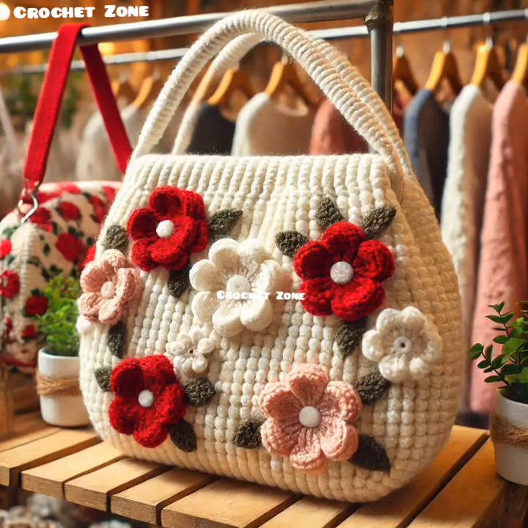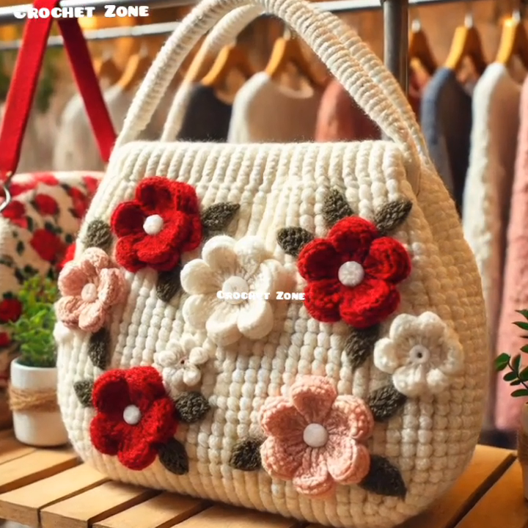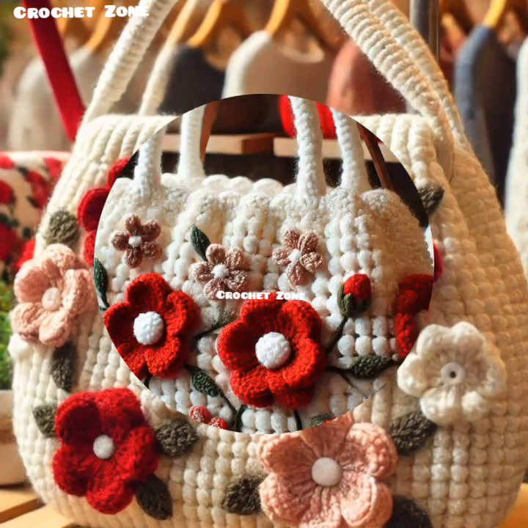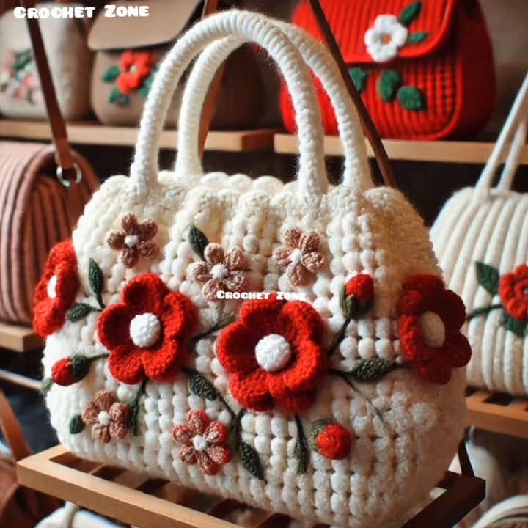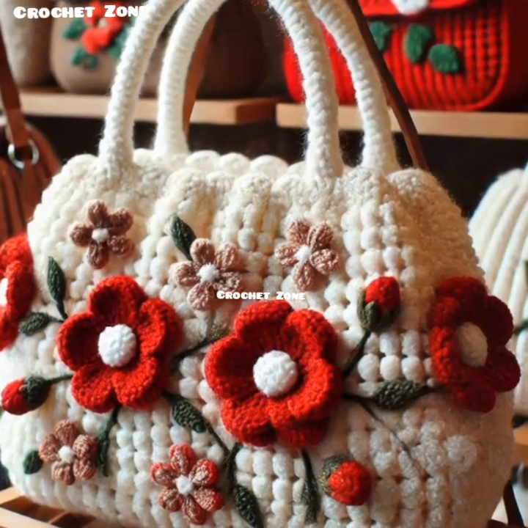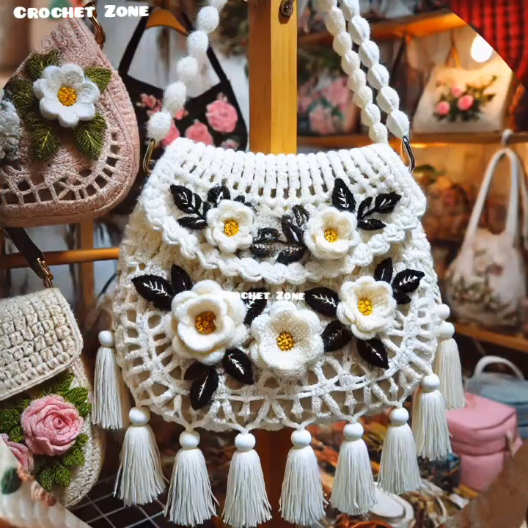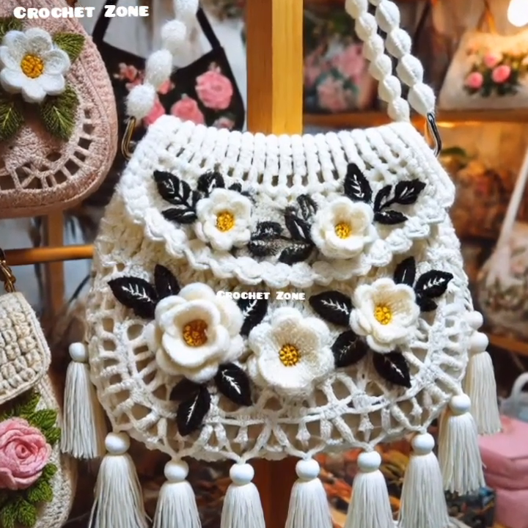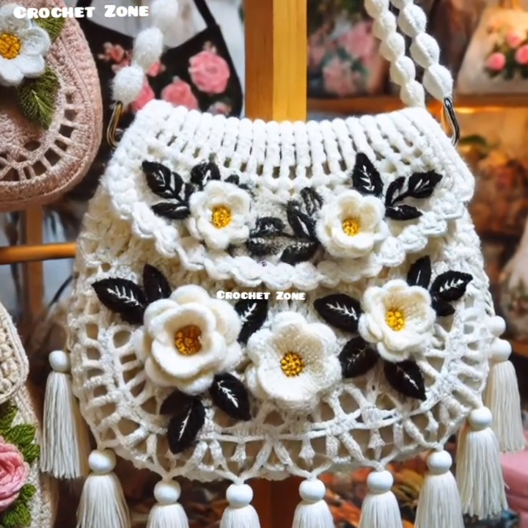Instructions for sewing. Add interfacing or cardboard accents between the lining and crochet fabric for sturdier results. With a clear plan and these steps, you can create stunning crochet handbags that are both functional and fashionable.